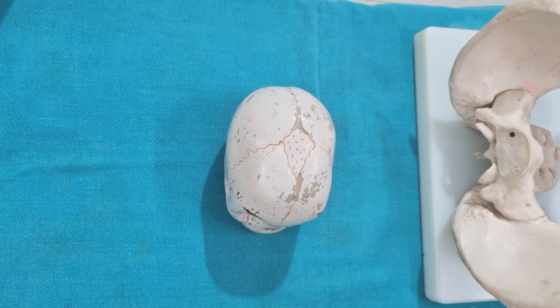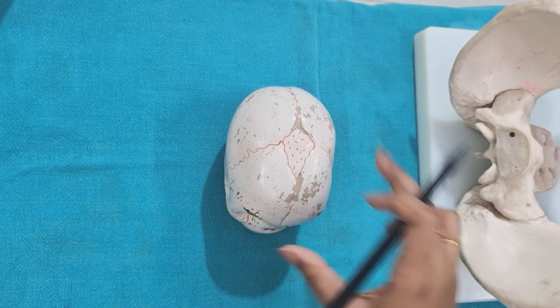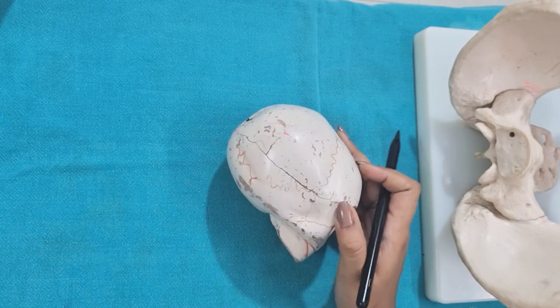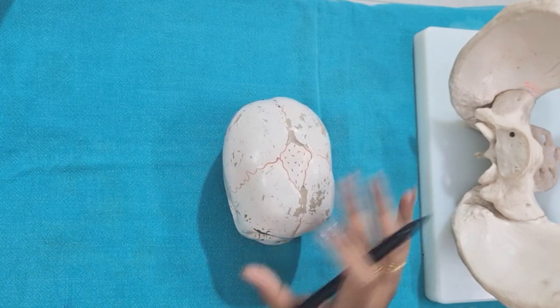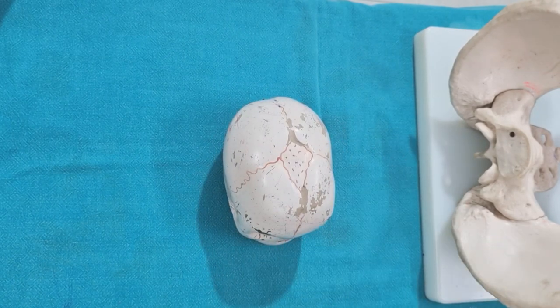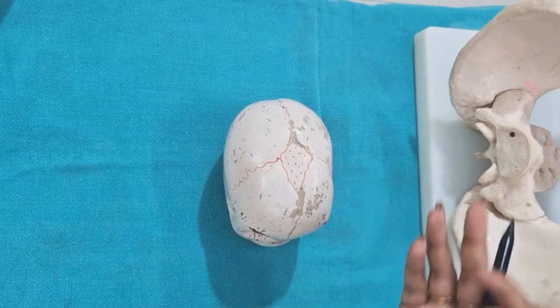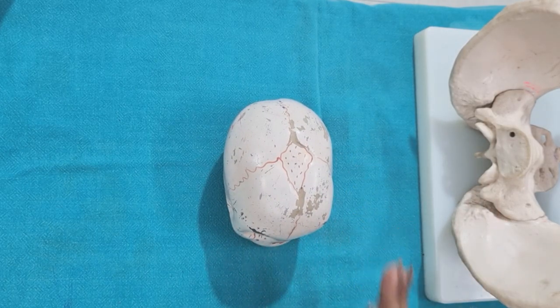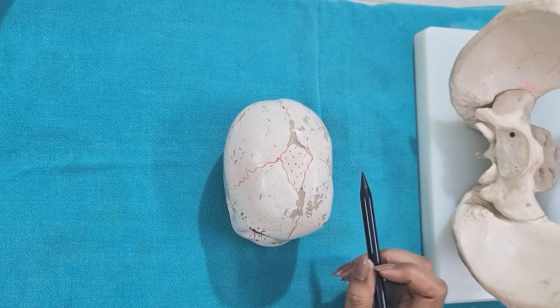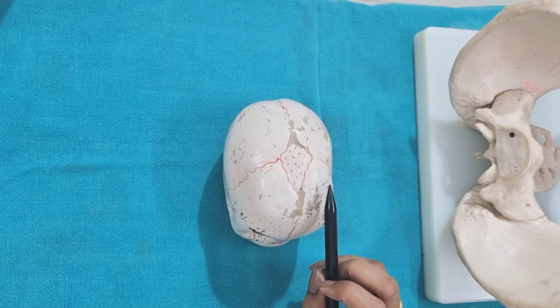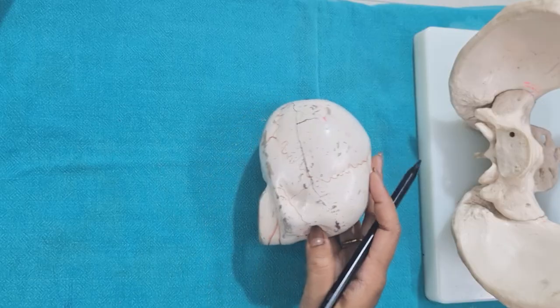The images and a PowerPoint presentation showing all the images of the diameters I will be posting, and I will explain that presentation in another video. If at all you cannot understand this, you can go to that video and learn about the diameters and the images, and then come back to this video for the detailed practical understanding.